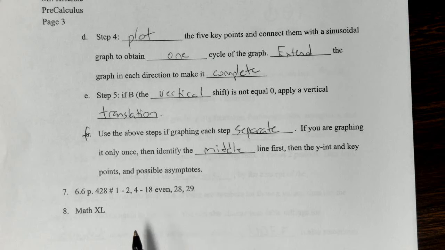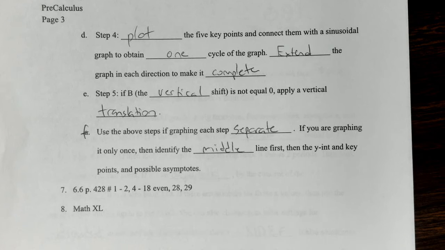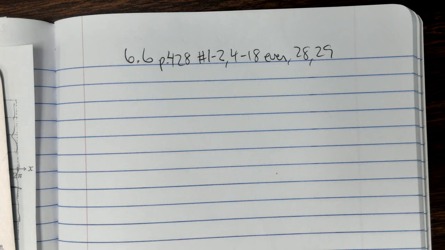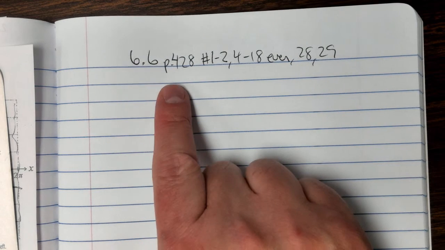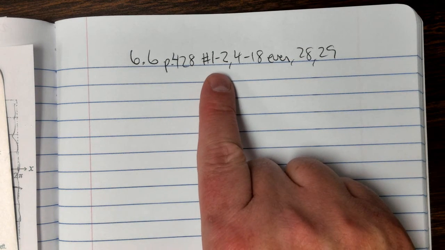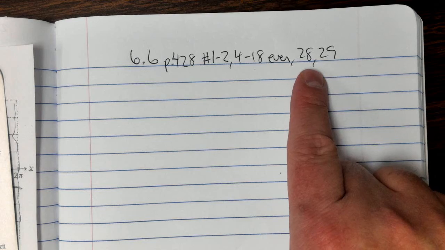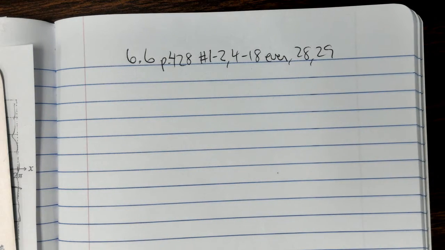Okay, so these are going to be your problems. We are doing number 29 also, and let's write our header. All right, so 6-6, page 428, numbers 1 to 2, 4 to 18 even, and 28 and 29.